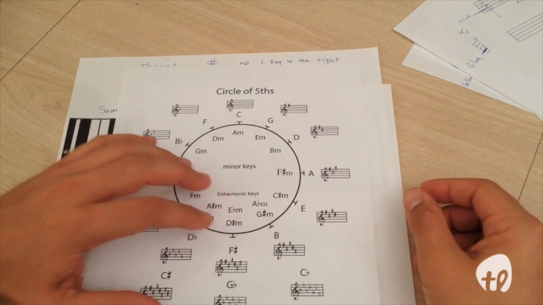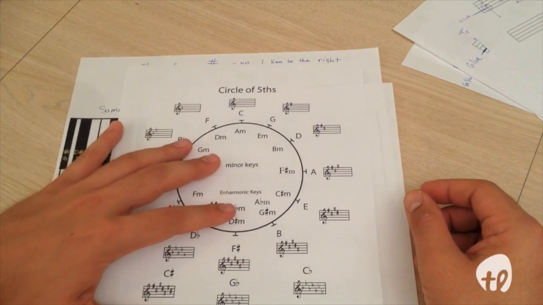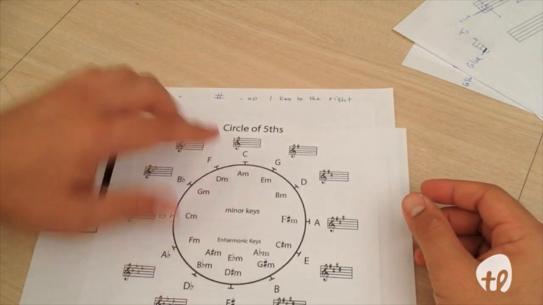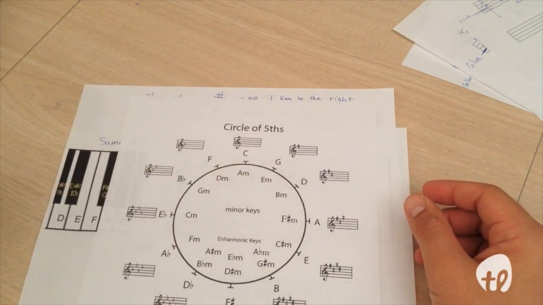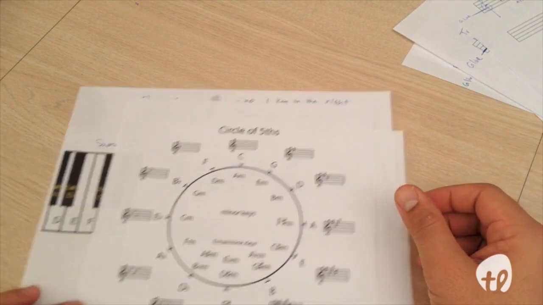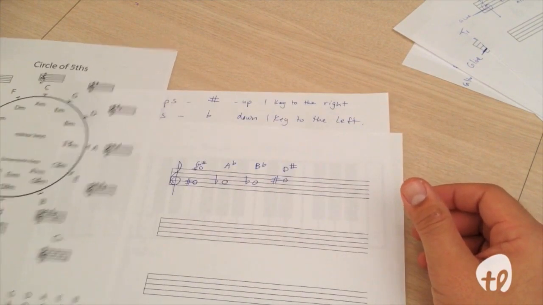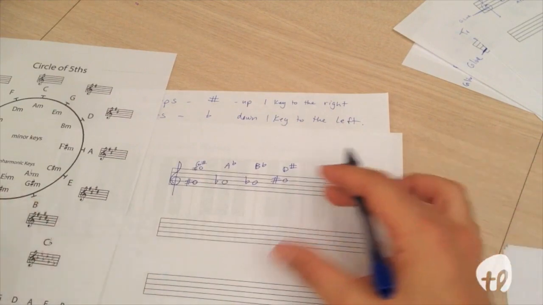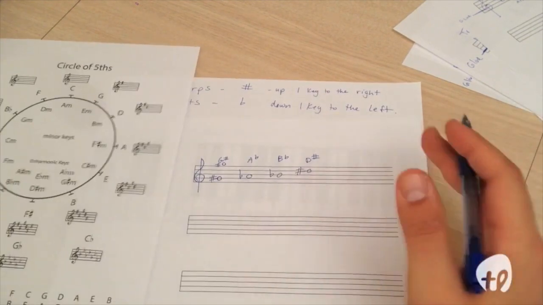So this is going to be very, very useful. We won't go over all of these, but we're just going to cover a few of the basic ones that are near the top half here. So first key signature we want to look at is the key of C.